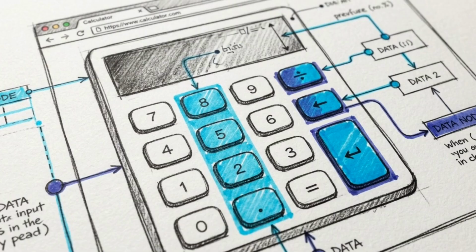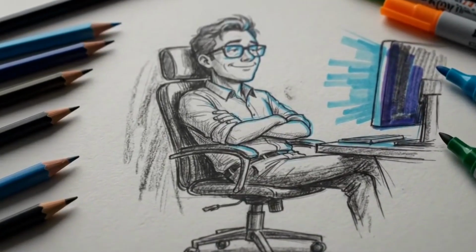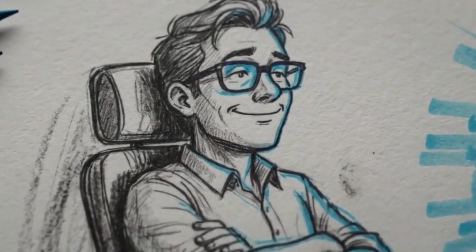The result is a fully functional calculator interface running directly in your browser. Testing the tool with a simple calculation confirms that the code is working as intended. This demonstrates that you can deploy custom tools by describing their function, even without a background in web development.